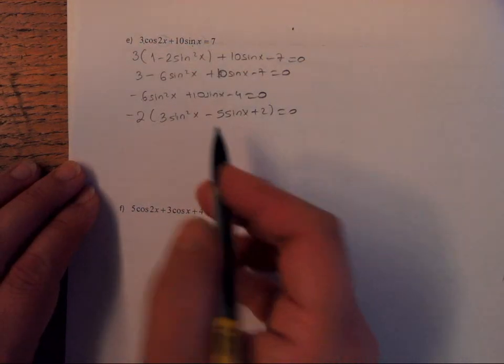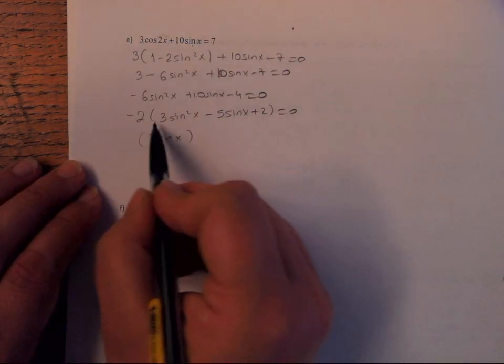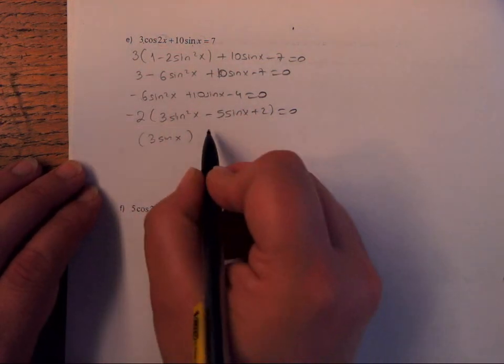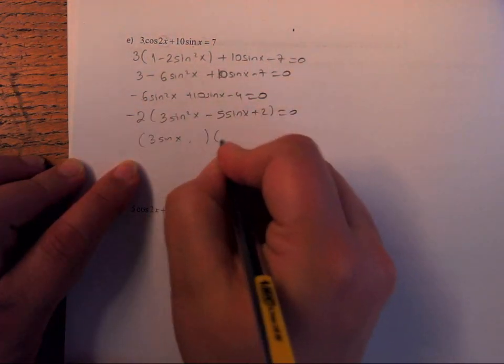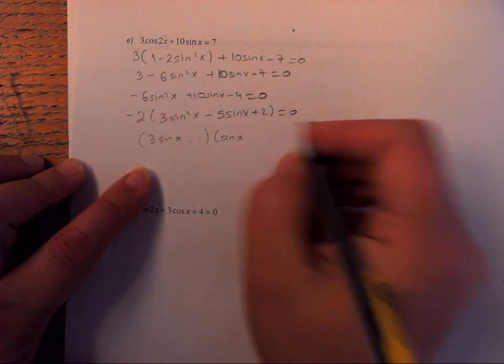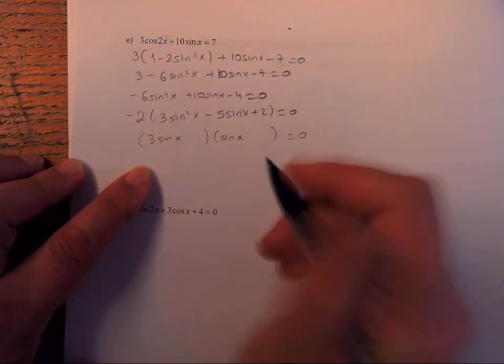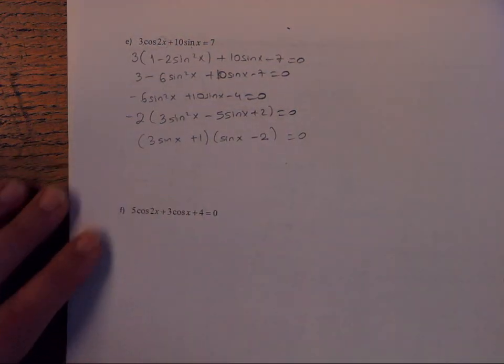Okay, so let's factor this trinomial. You can divide both sides by negative 2 and then just factor this trinomial. 3 sine x, sine x. So we should put here -2, +1.